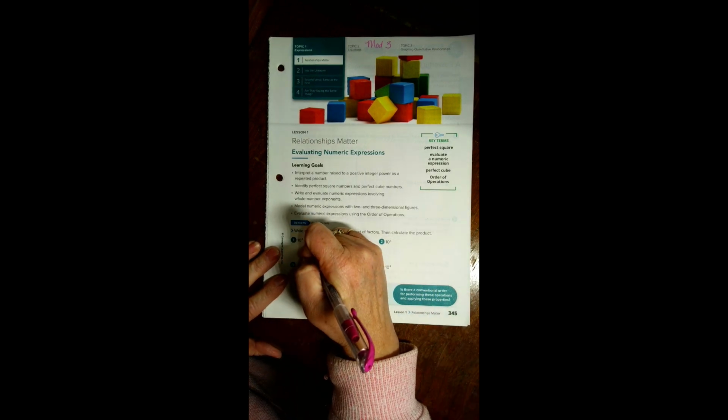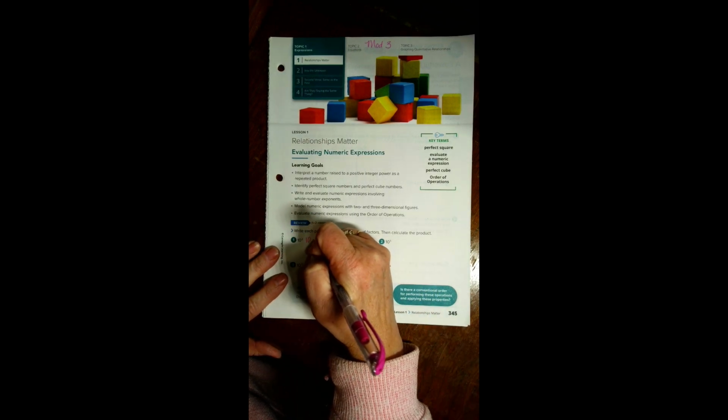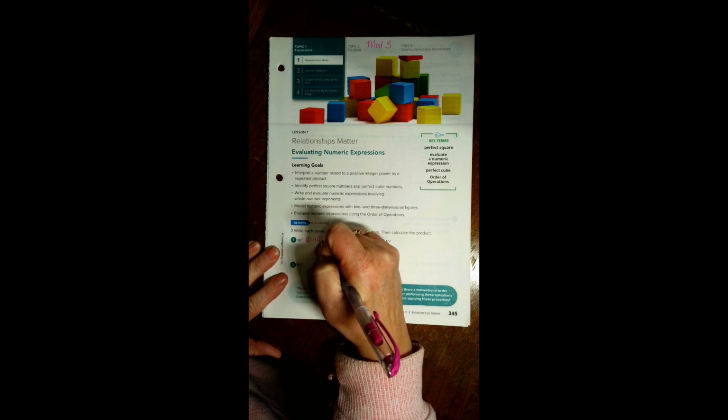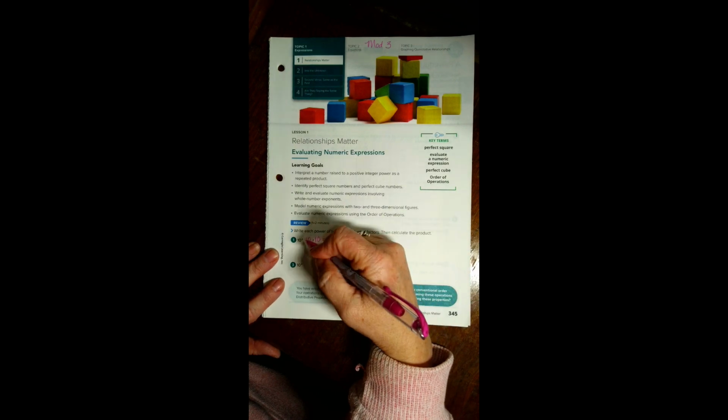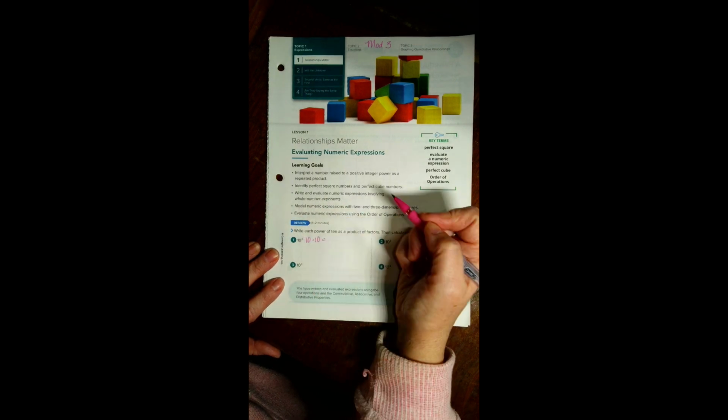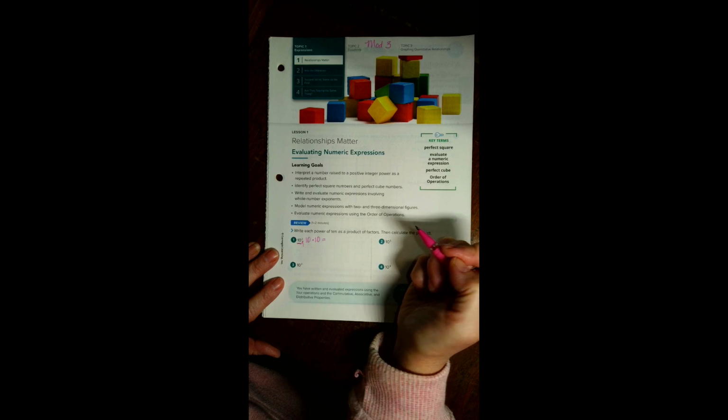Write each power of 10 as a product of factors, then calculate the product. So this is something that we've already done this year. So 10 squared, 10 to the second power, 10 raised to the second power, 10 to the power of 2. We know that that means 10 times 10. The 2 is the exponent. It's telling us how many times we multiply the base, this bigger number, by itself.